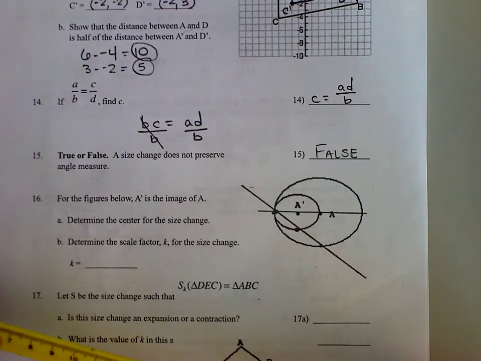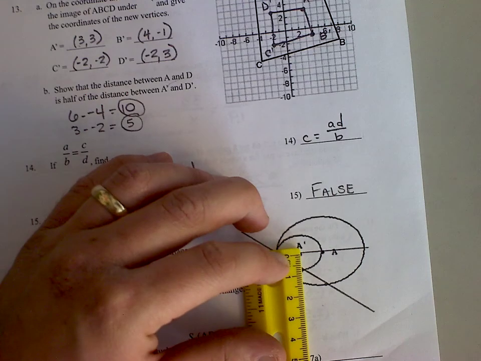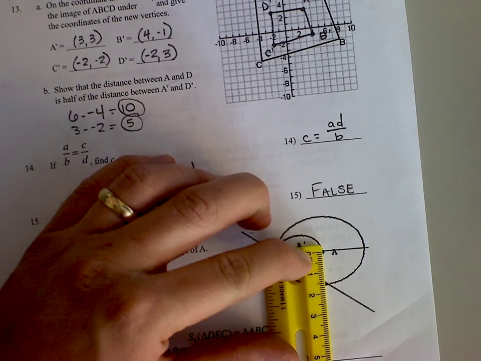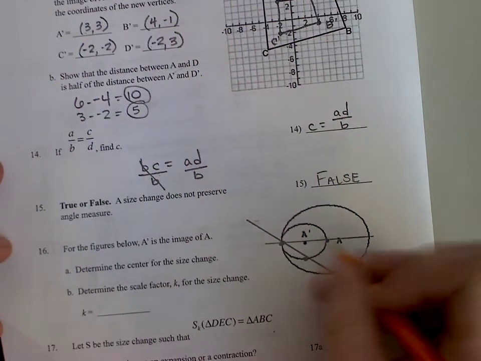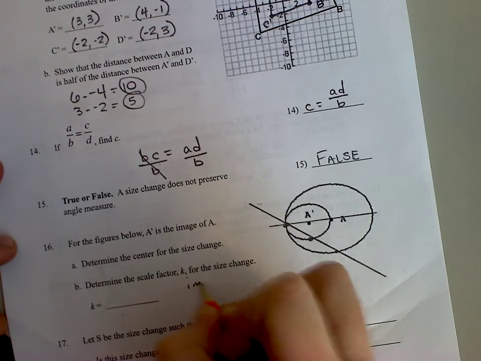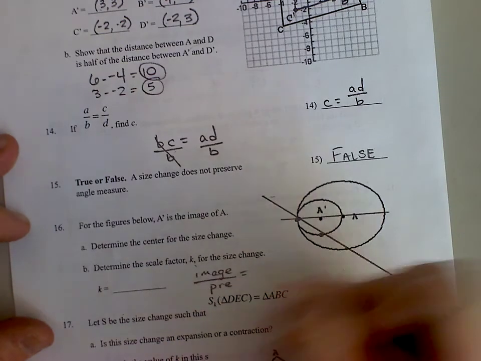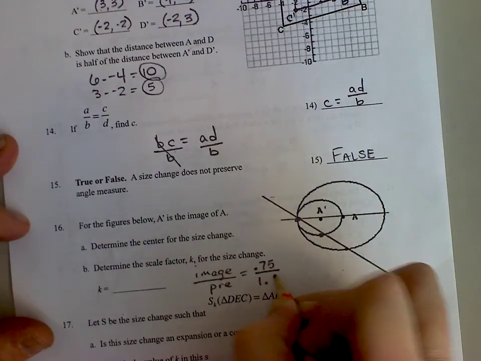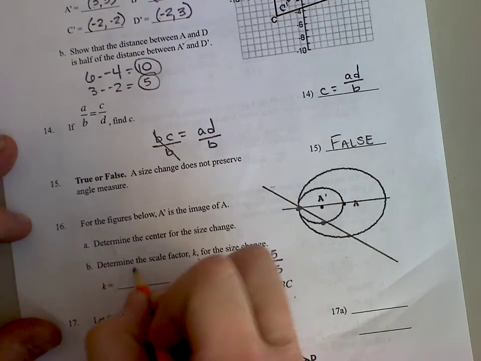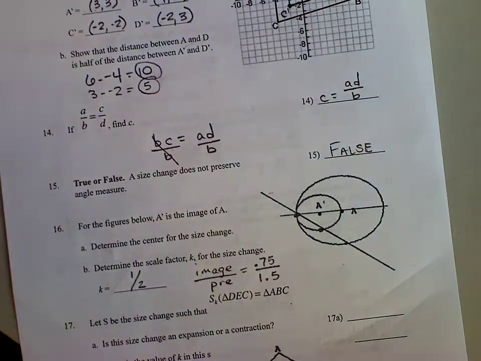Okay. Determine the scale factor. I'm going to try to measure the radius of each one. So the radius here appears to be about 0.75. Here it's about 1.5. So this one is about twice as big, although remember, it's image over pre-image. Okay? Well, from my image, I got 0.75. From my pre-image, I got 1.5, which means the size change factor is 1/2. Not to be confused with 2. You got to keep in mind image over pre-image.